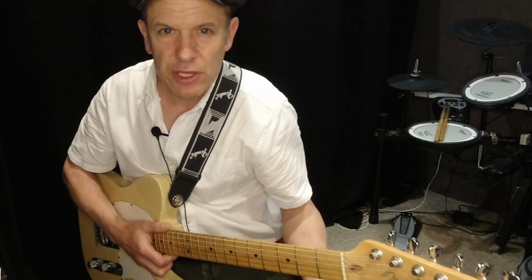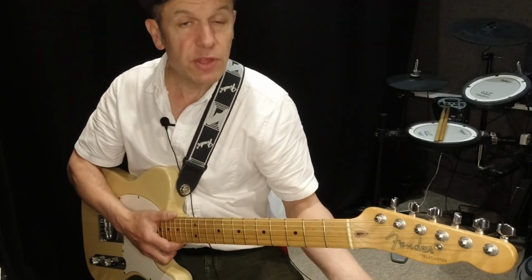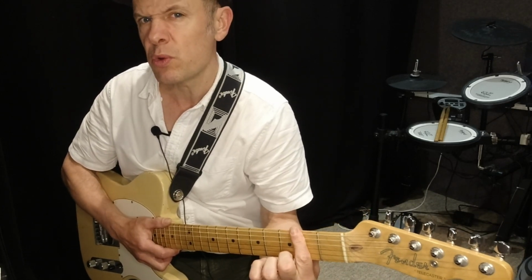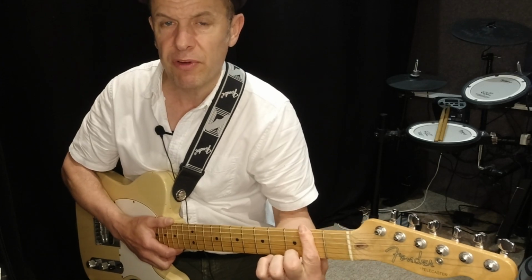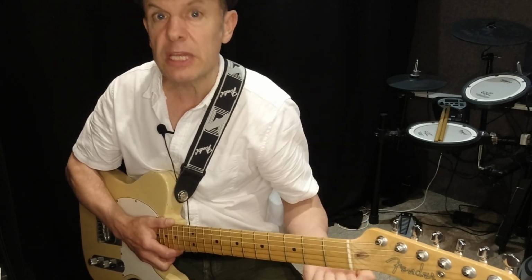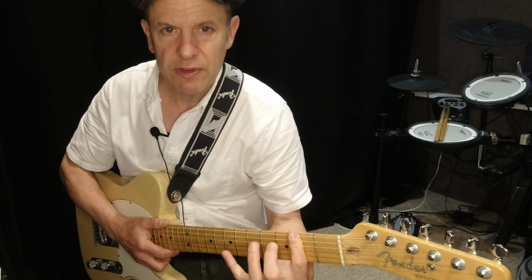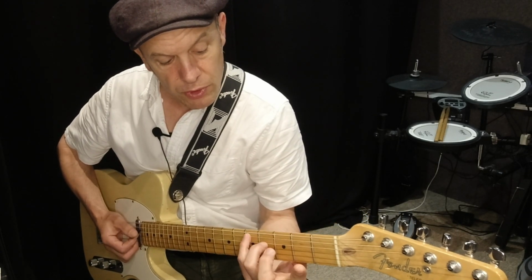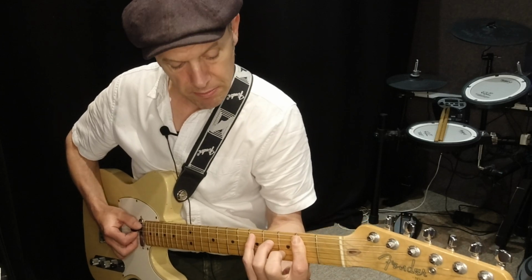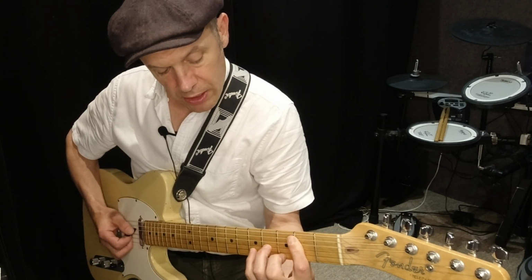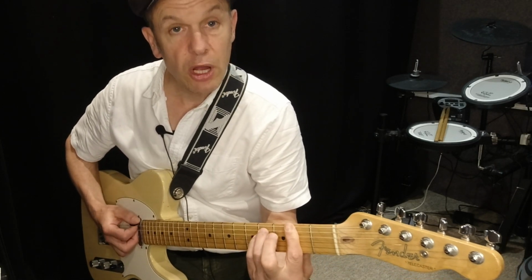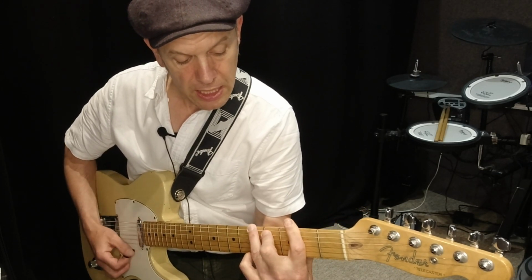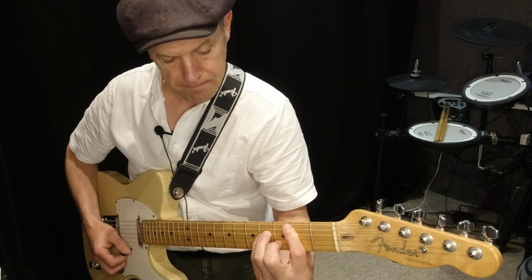Now, if I change the key, guitarists will do this with a capo, for example. You can just put a capo across at 2. If I put a capo across at 2nd fret, I end up with the key of D major. I'm going to use my index finger just to illustrate the capo. So my C chord moves up 2 frets. So I have D, E minor, F sharp minor, G, A, and B minor.